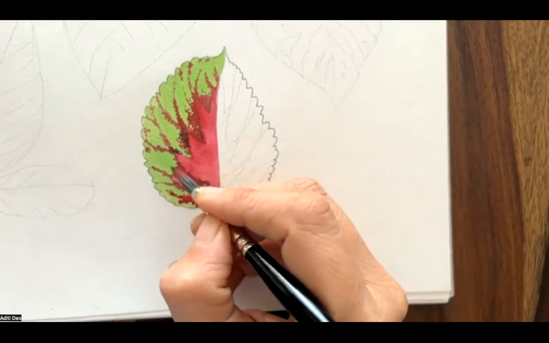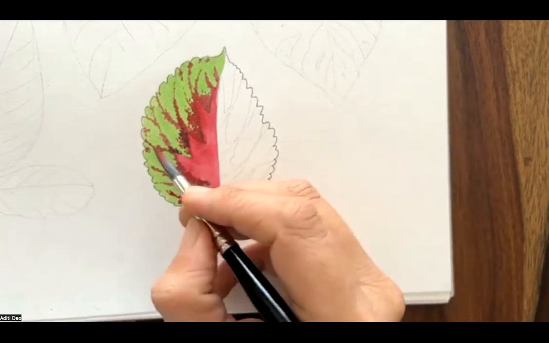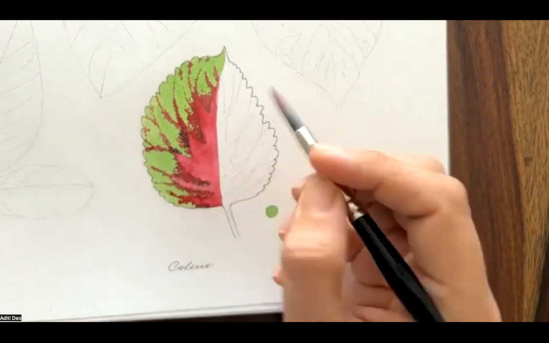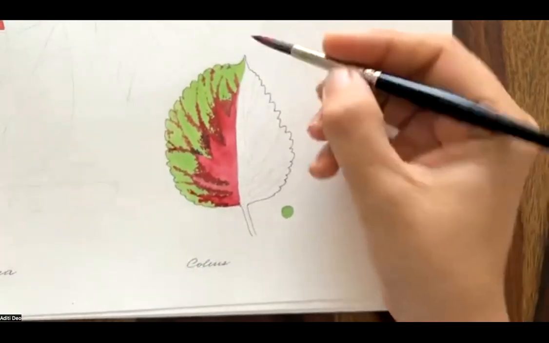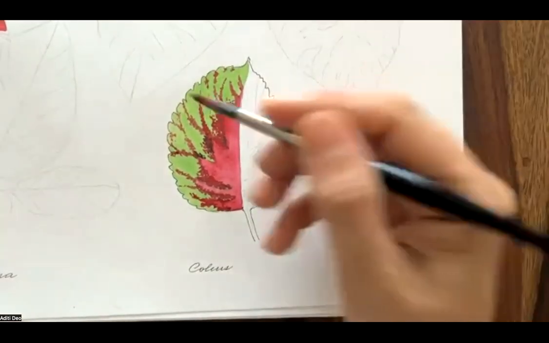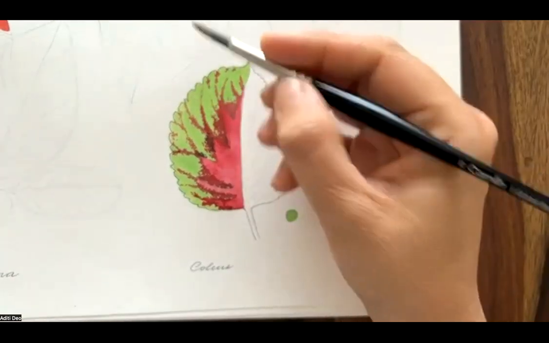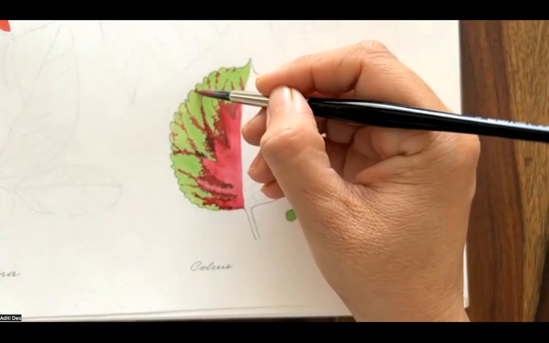Now there are a lot of other green lines in between also. This is because of the, I guess, the lighting, the shadow. So you can get into as much detail as you want into these leaves.